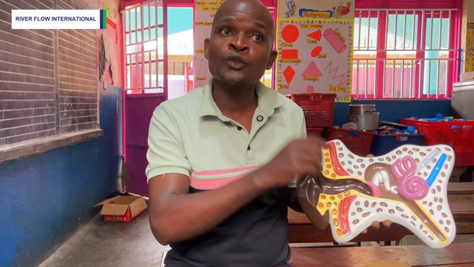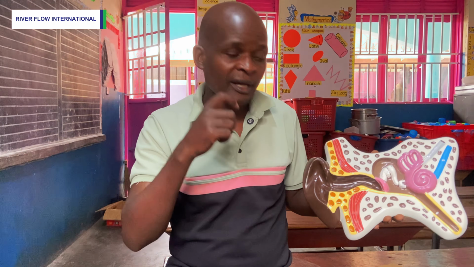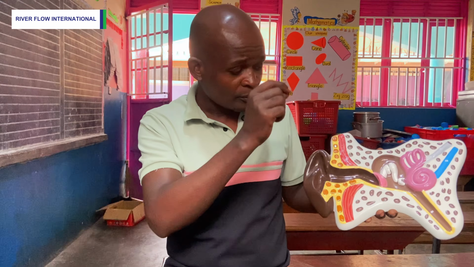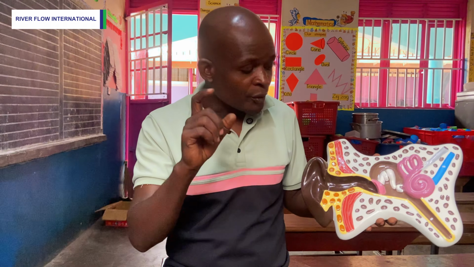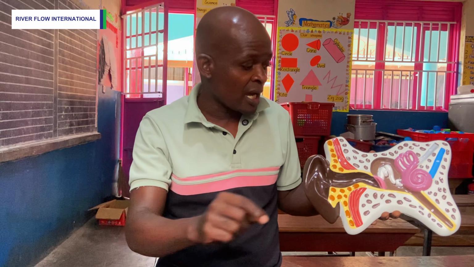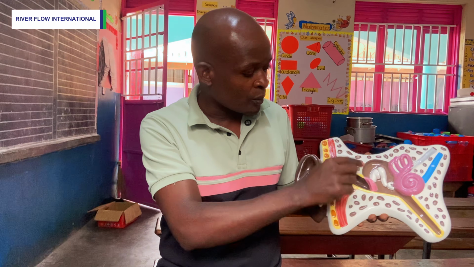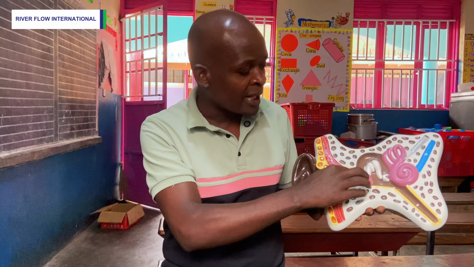This auditory canal, you can as well call it the ear canal. This is the part where you also find the earwax. The earwax traps foreign bodies and lubricates the ear canal. Not only that, the auditory canal also directs sound waves to the eardrum. Here, this one is the eardrum. So the pinna, the auditory canal, and the eardrum are all parts of the outer ear.